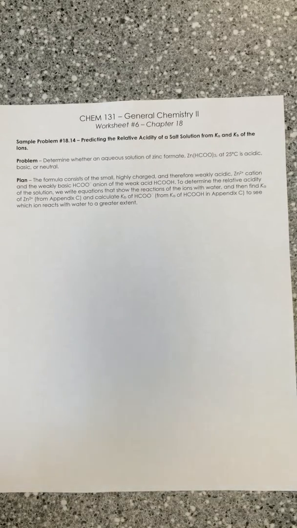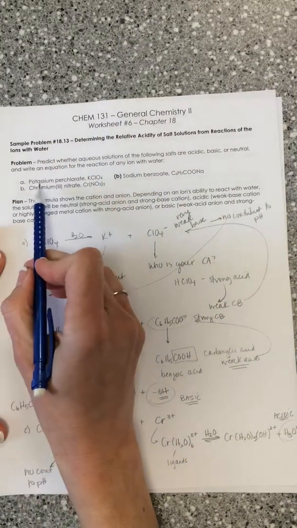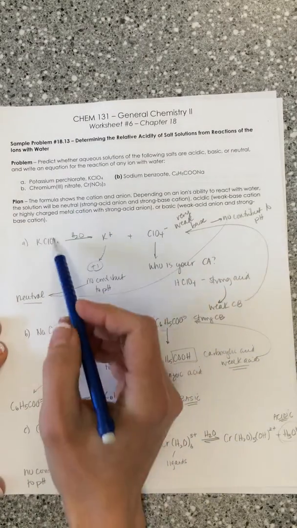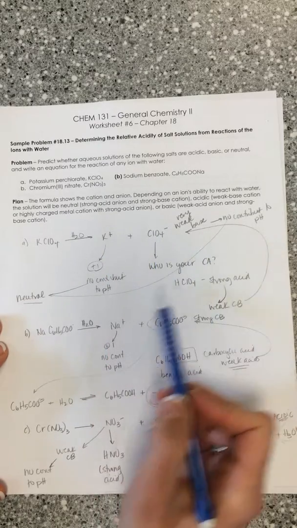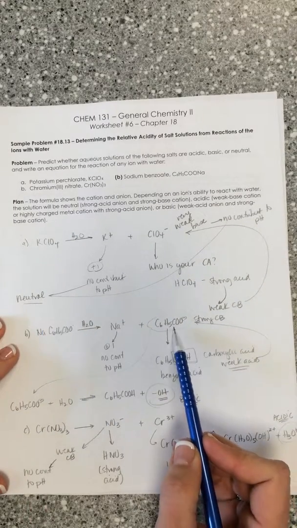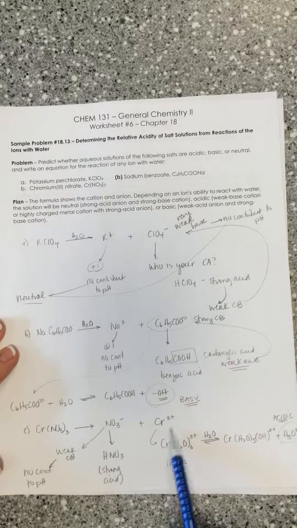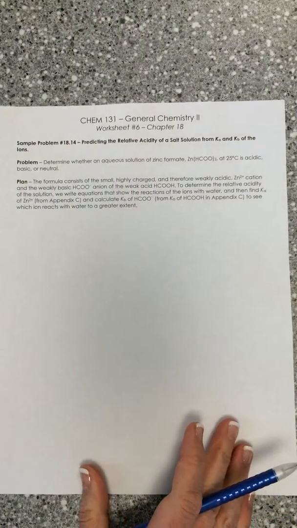So sample problem 18.14 builds on sample problem 18.13. 18.13 asked us to predict the relative acidity of different salt solutions. And for each of these, we either had both a cation and an anion that contributed negligibly, so it was a neutral solution, only the anion that contributed, making it a basic solution, or only the cation that contributed, making it an acidic solution.